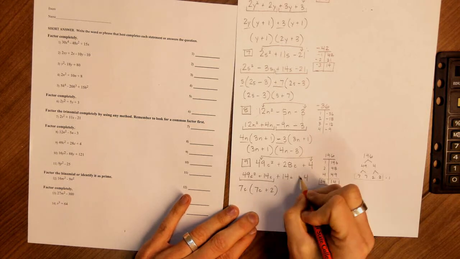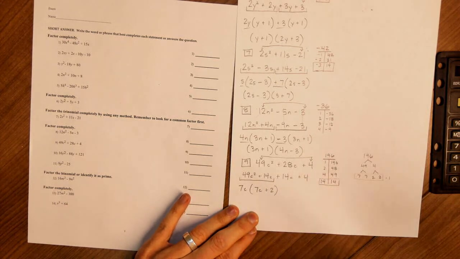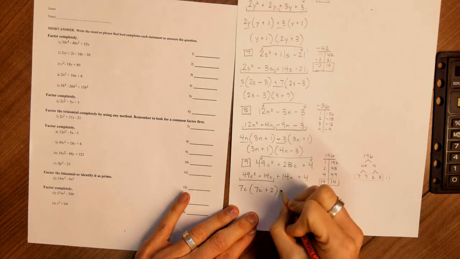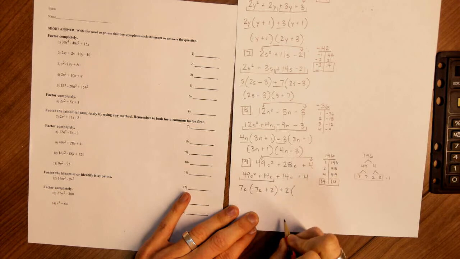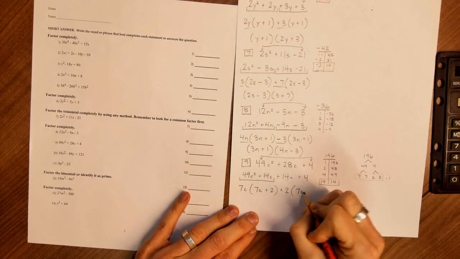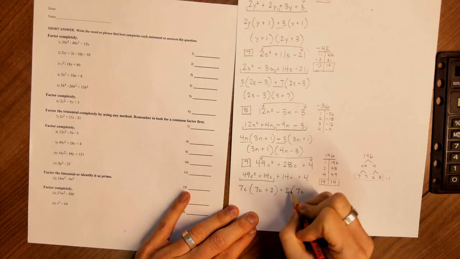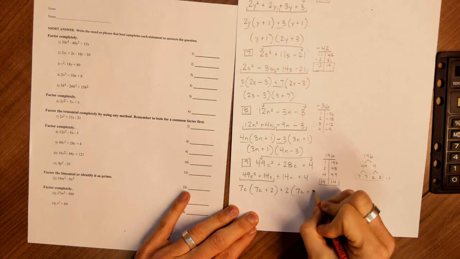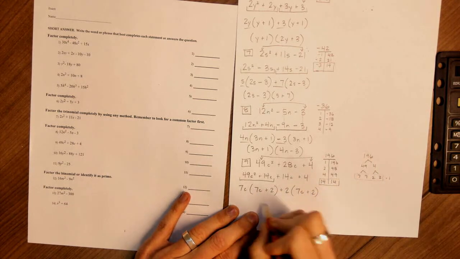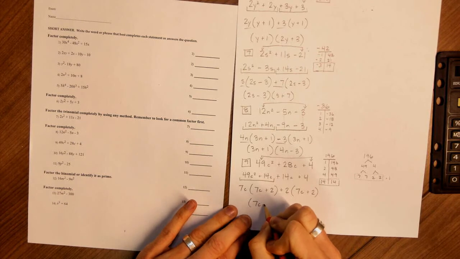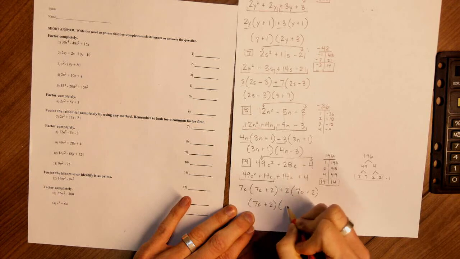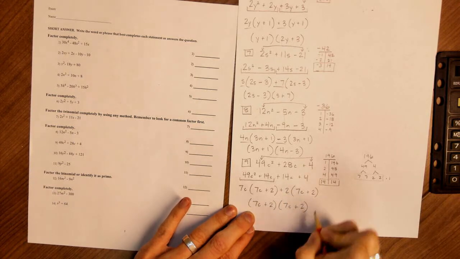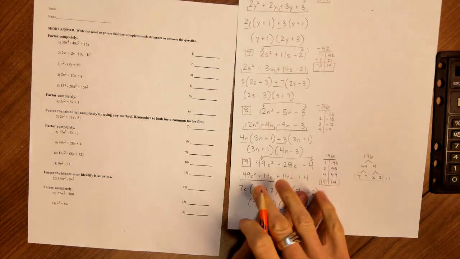And over here we can take out a 2, no letters, right? And so 14c divided by 2 is 7c, and then 4 divided by 2 is just 2. Once again, we got matching expressions, so that can come out. 7c plus 2, and then 7c plus 2. Okay?